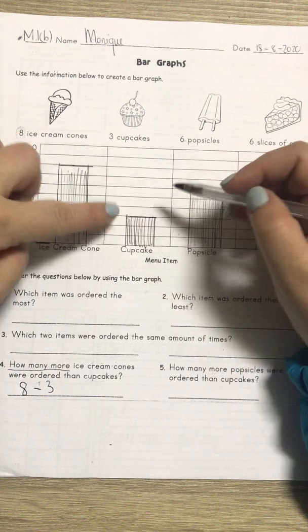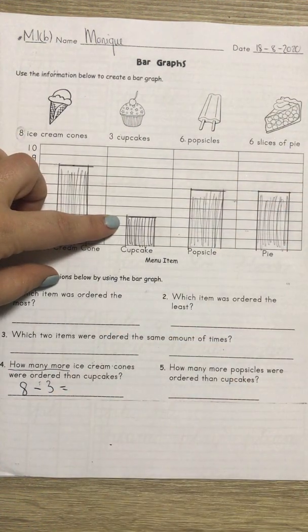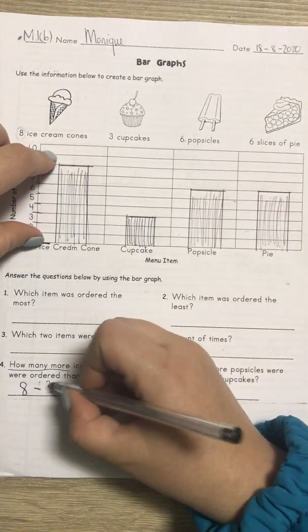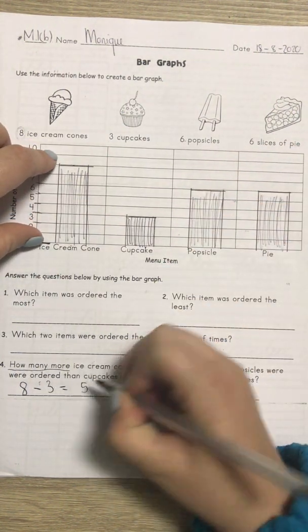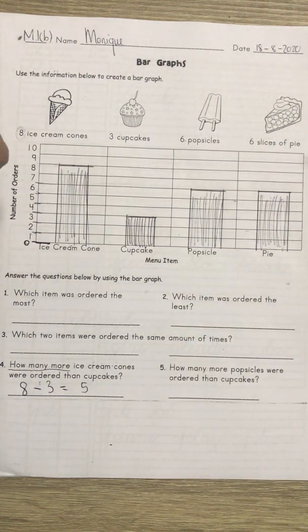So there were 8 ice cream cones, 3 cupcakes. How many more ice cream cones were ordered? We will have to work out the difference between the two. 8 minus 3 is 5. So the people ordered 5 more ice cream cones than cupcakes.